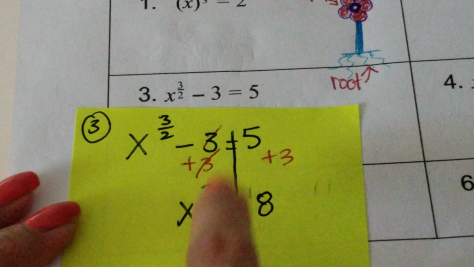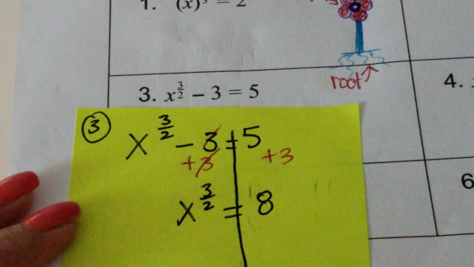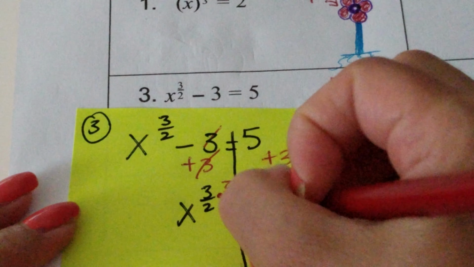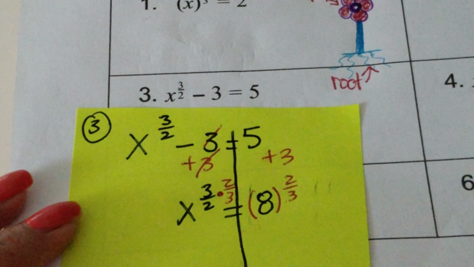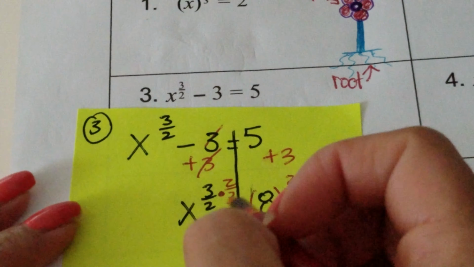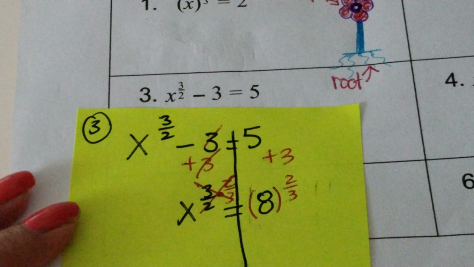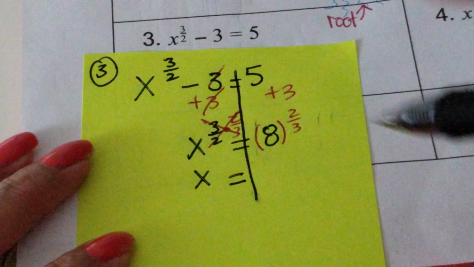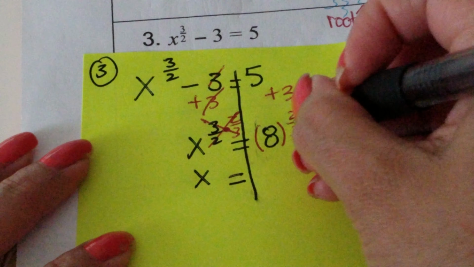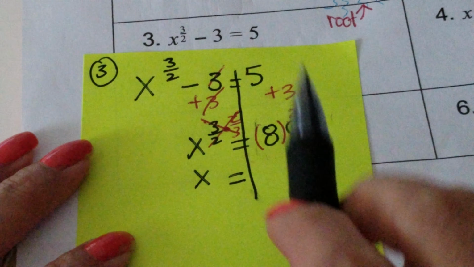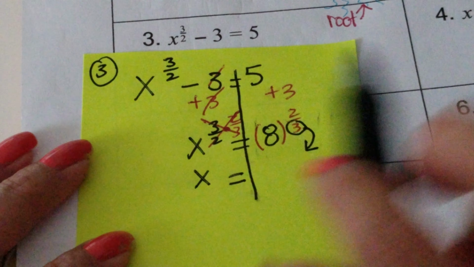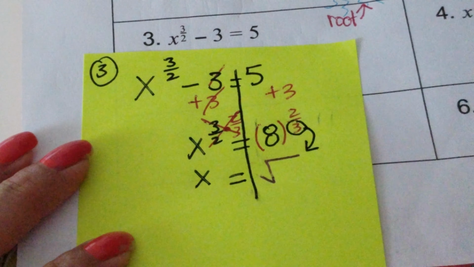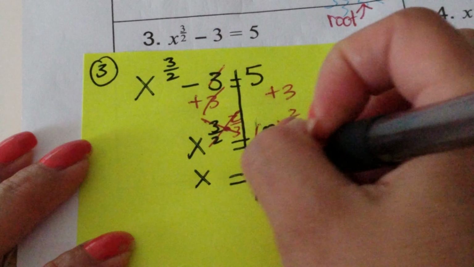And now we can get rid of the exponent. Let's flip the fraction, flip it. So now 3/2 will be 2/3. And don't forget to do it on this side, 2/3. Okay, so this will cancel out. So now we get x equals, and on this side we have that rational exponent. So remember this 3 is telling you the root, right? The cube root of this number. What is the cube root of that number? So let me write it right here: the cube root of 8.